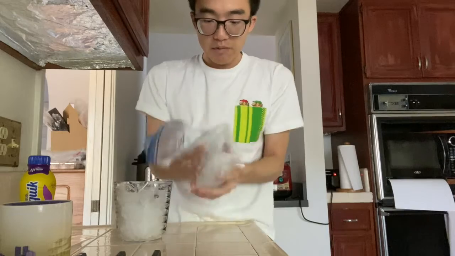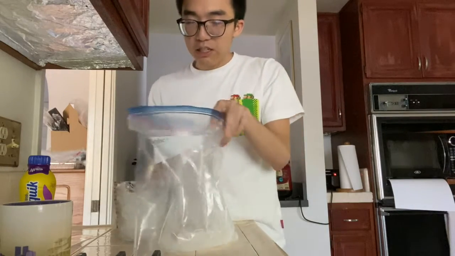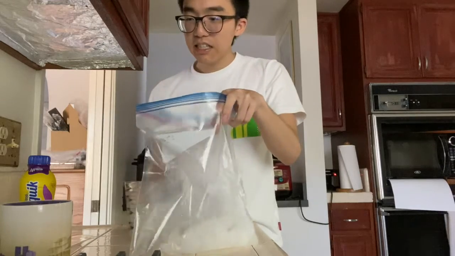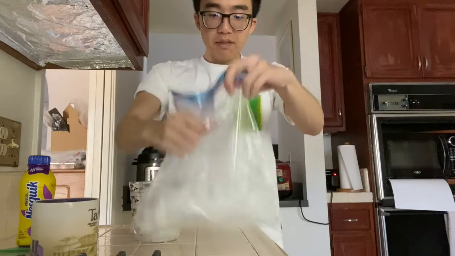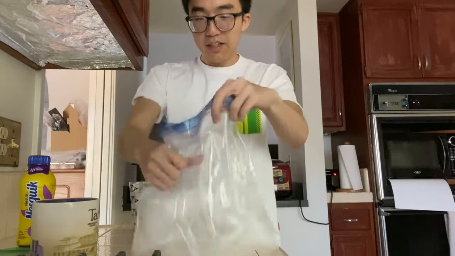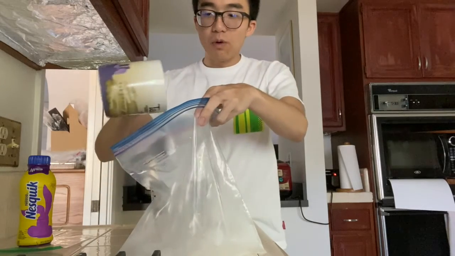So just layer it with ice and salt, and I'm going to continue that process. I'm going to add more ice, layer it with more salt, and mix that a little bit. Same process, more ice, more salt.